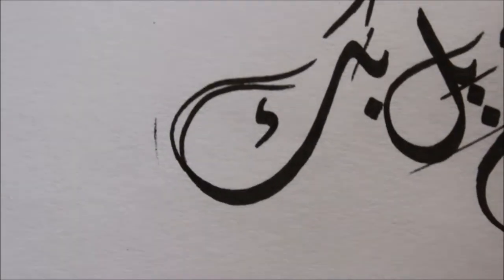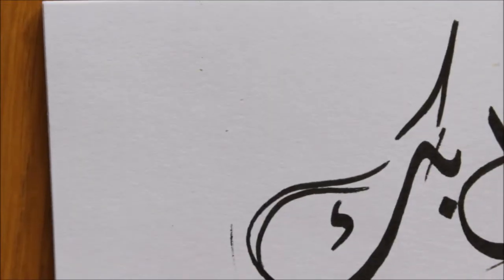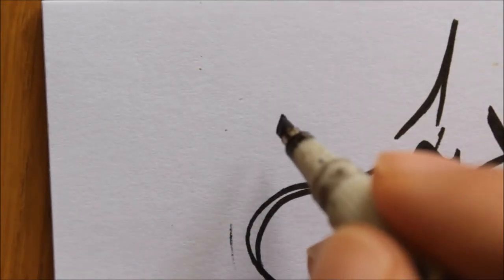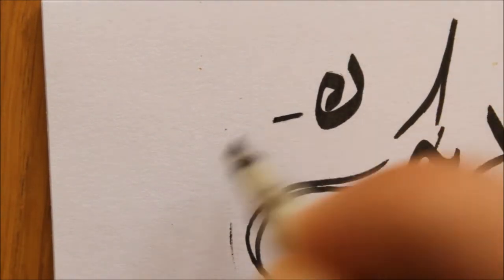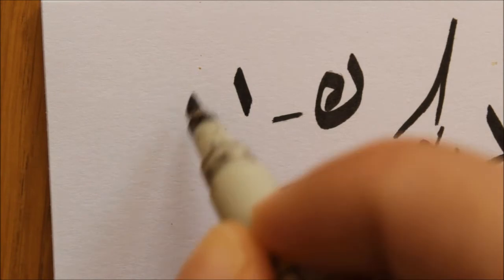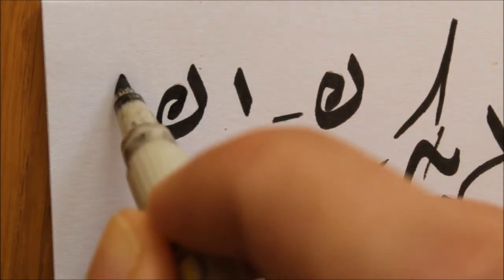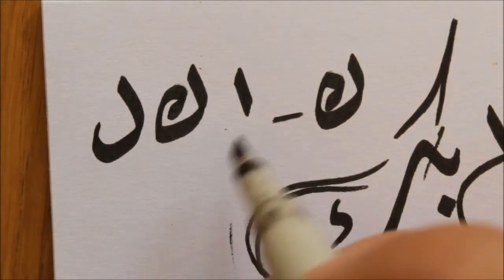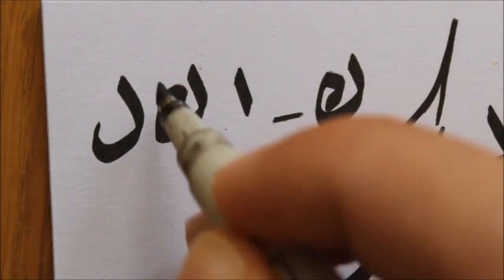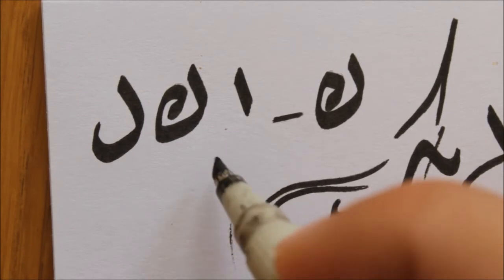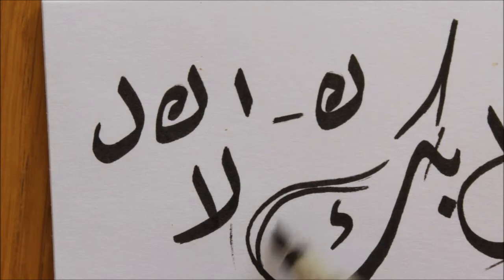Now we have a special case with the kaf. If kaf was followed by one of these letters, alif, kaf, lam, any letter that goes up, so alif, kaf, lam, lam alif, which is basically a lam, we change the kaf into a circle. What do we mean by that? We basically do the following.